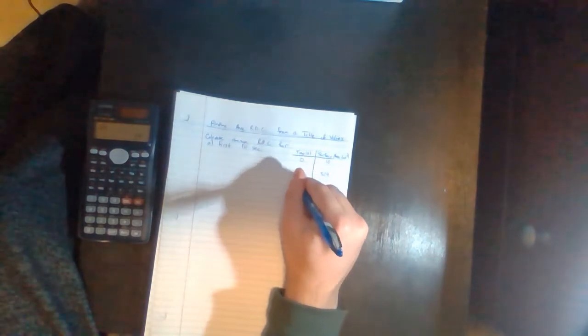The surface area is 10 centimeters squared. After 10 seconds, our surface area is 324 centimeters squared. And finally, after 20 seconds, our surface area in the table of values on the note tells us that we're 1,266 centimeters squared.